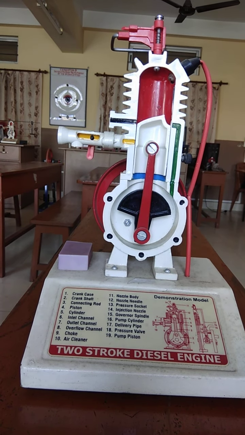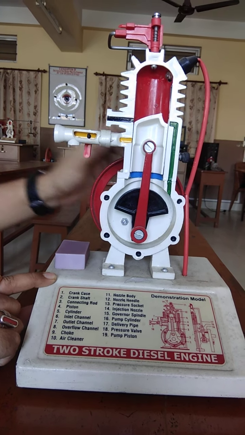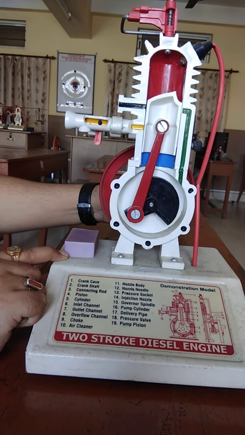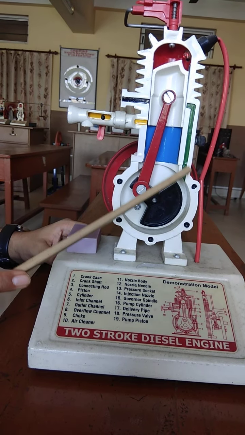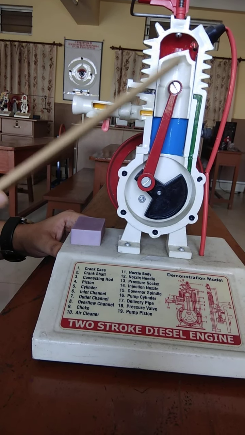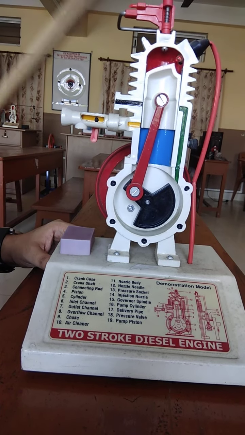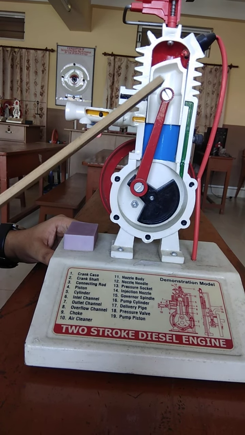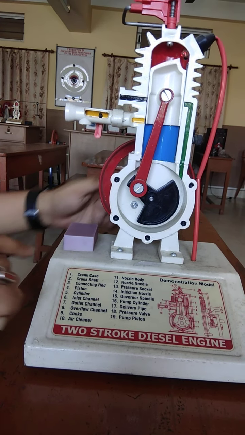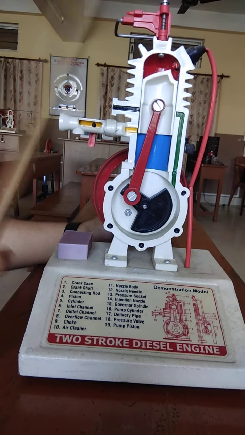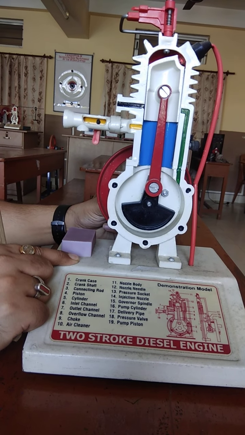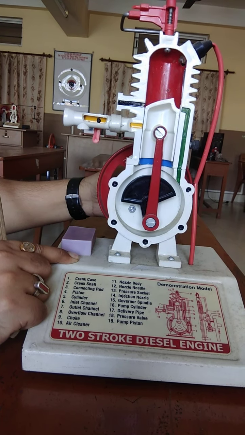But let me brief you in simple terms. The 2-stroke diesel engine works on the concept that the piston moves from bottom dead center to top dead center. At the same time, the partially compressed air only moves to the top and the fuel is injected. The second stroke, that is the power or expansion and exhaust, takes place simultaneously with the movement of the piston from top dead center to bottom dead center.